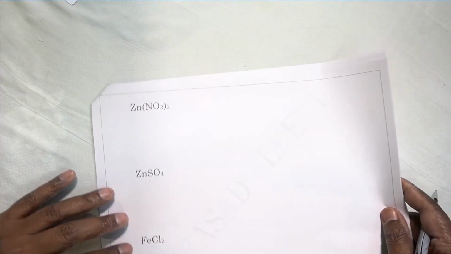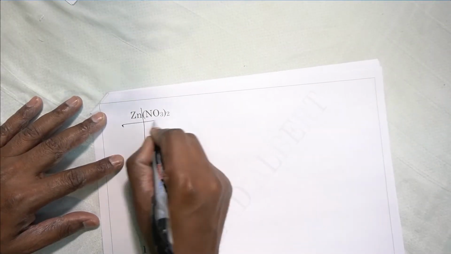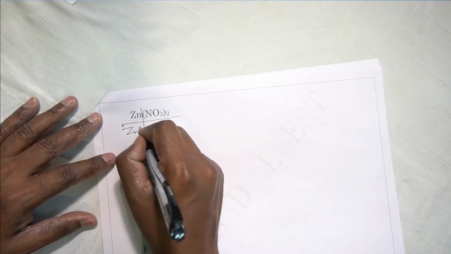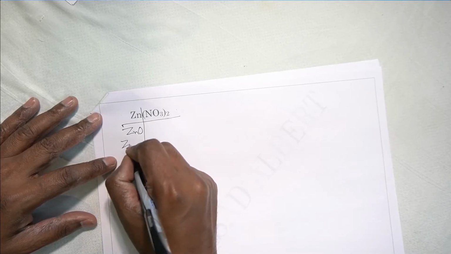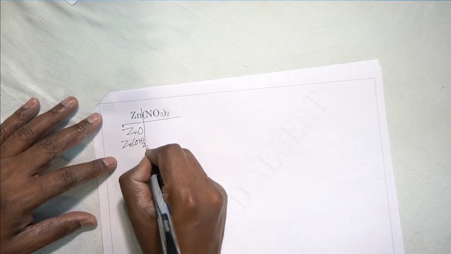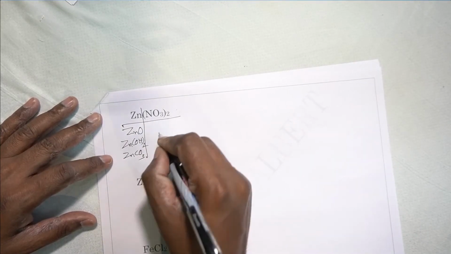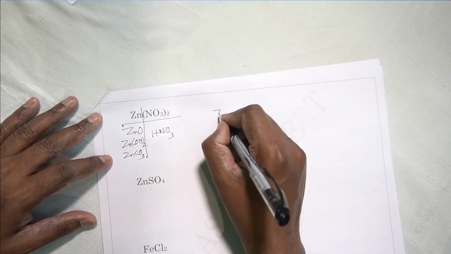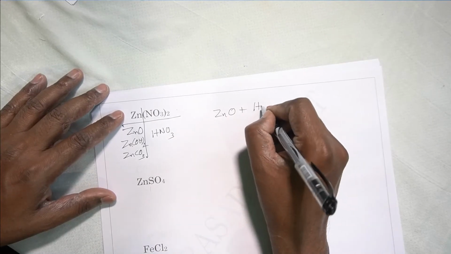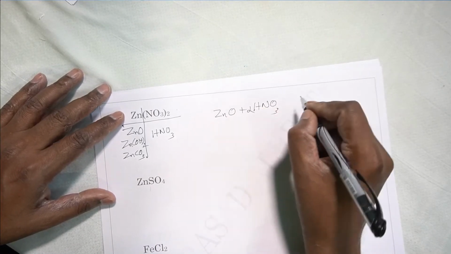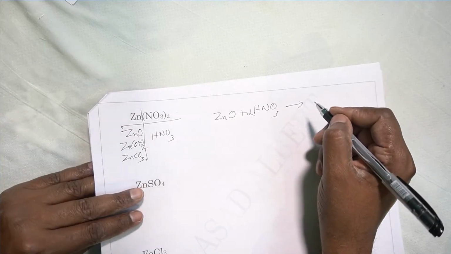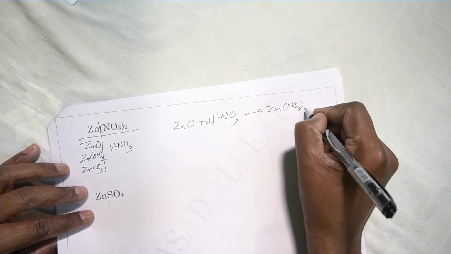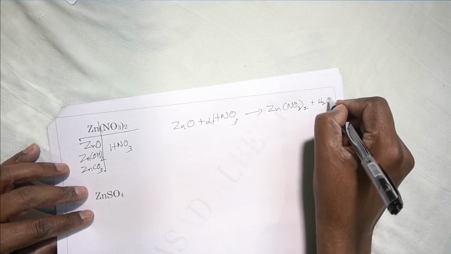So the next zinc salt we have is zinc nitrate. How do we prepare it? You have zinc oxide, since metal is not used with nitric acid, zinc hydroxide and zinc carbonate, 3 only. On this side we have nitric acid. So let's write zinc oxide plus 2 HNO3. What do you get? Zinc nitrate, Zn(NO3)2, plus H2O, water.